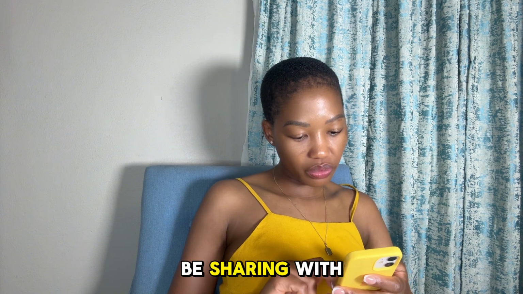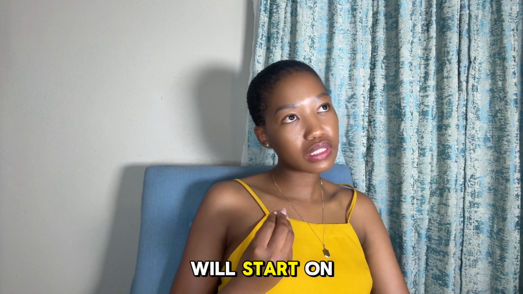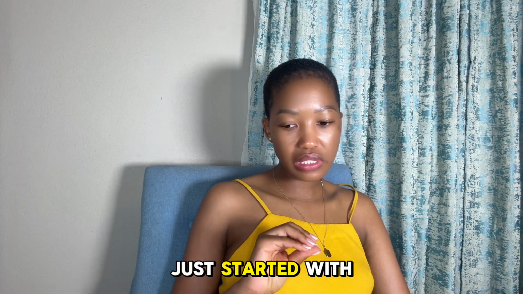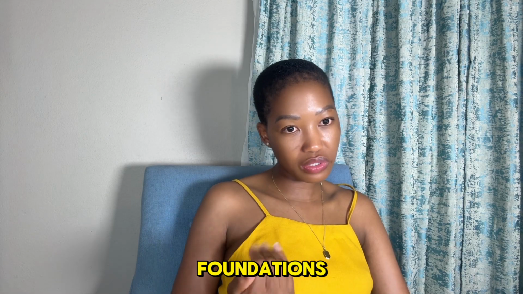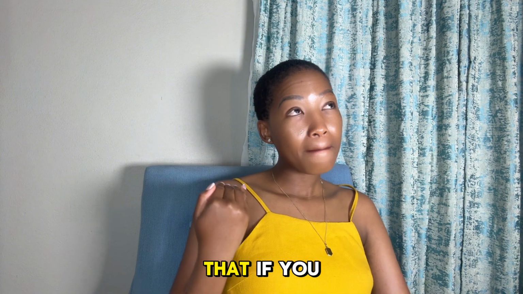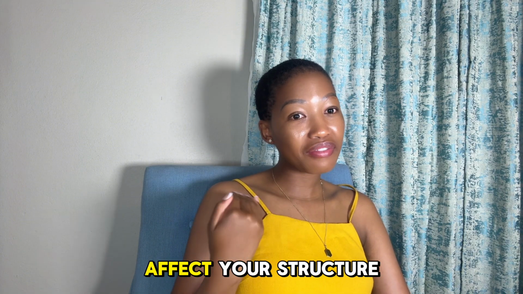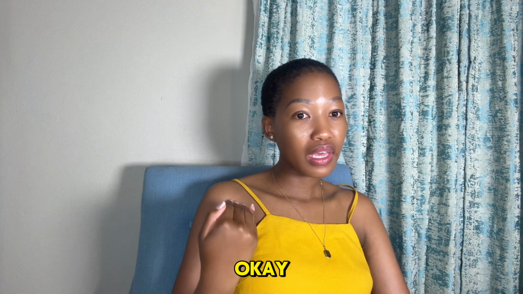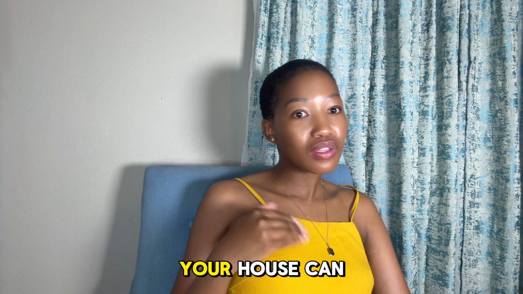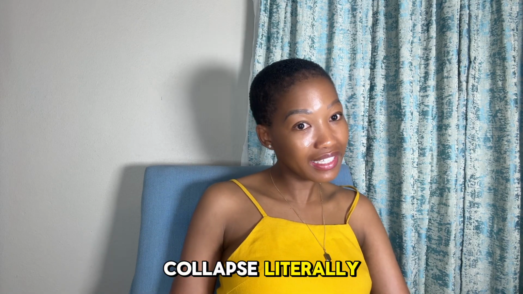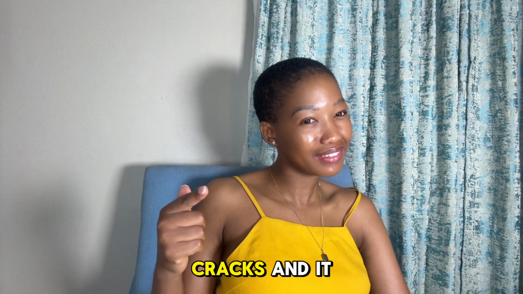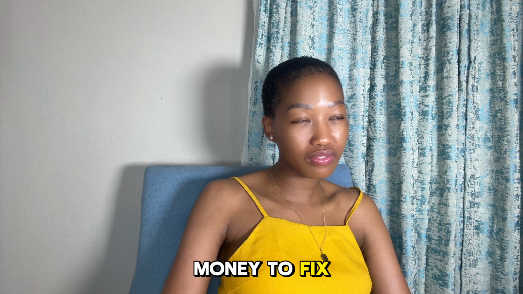I think I will start on a foundation level, right? When you have just started with your project, there are things that you have to do during your foundation that, if you don't do them, might affect your structure. It means that if your foundation is not strong enough, your house can collapse, literally. The house that you built can collapse, it can have cracks, and it will cost you a lot of money to fix.